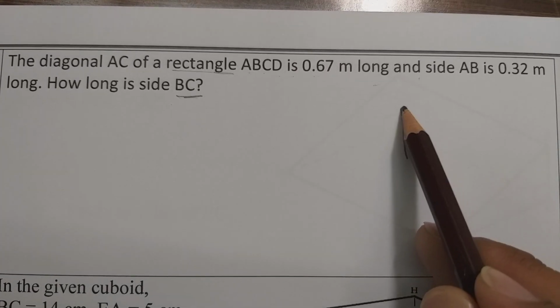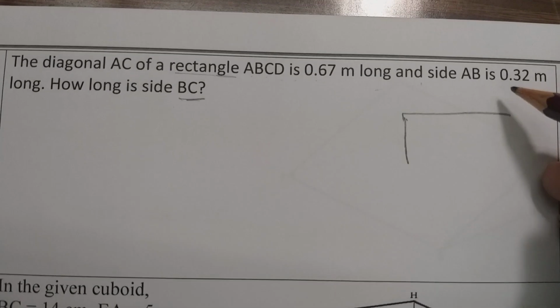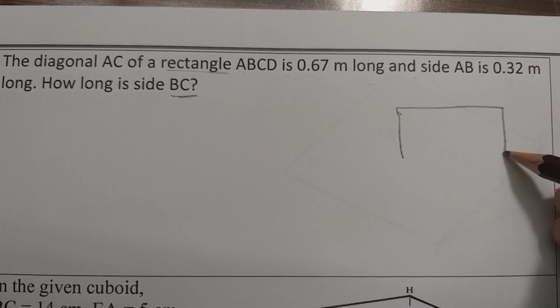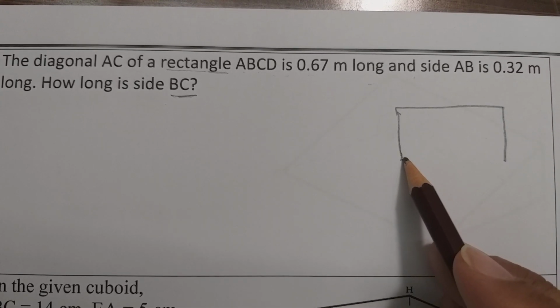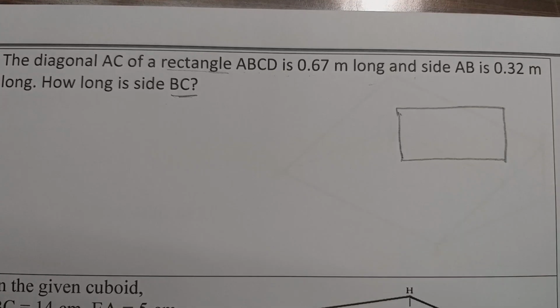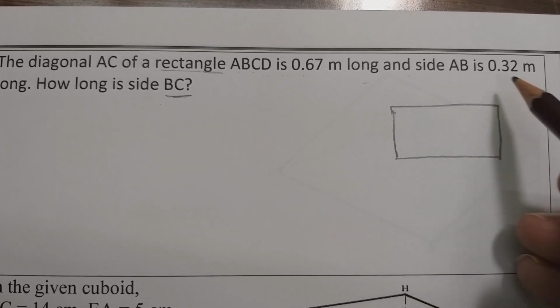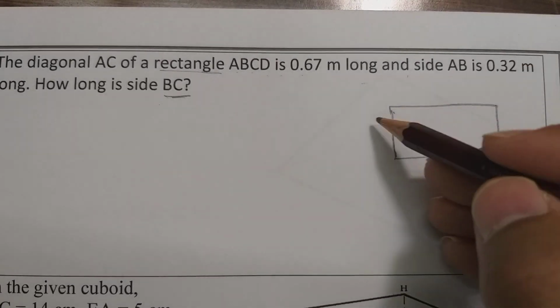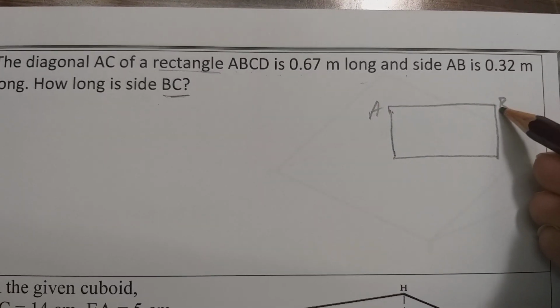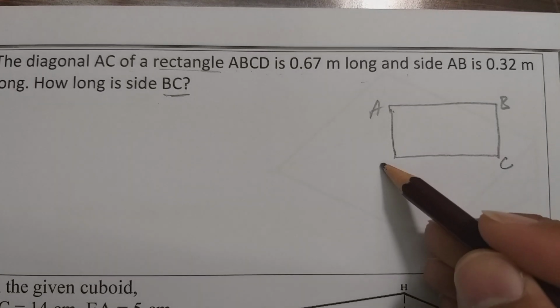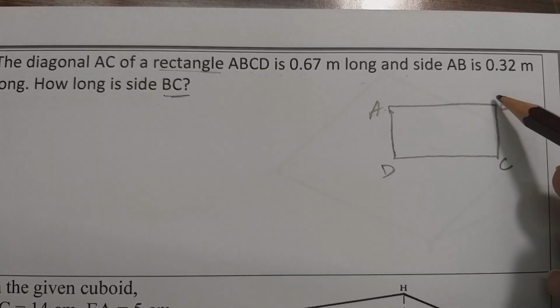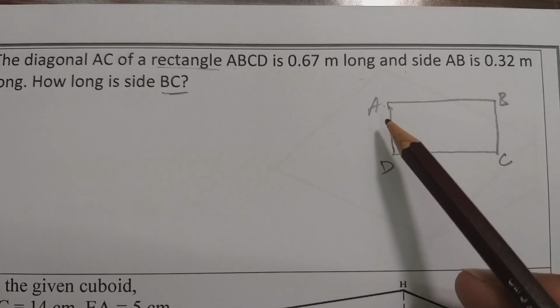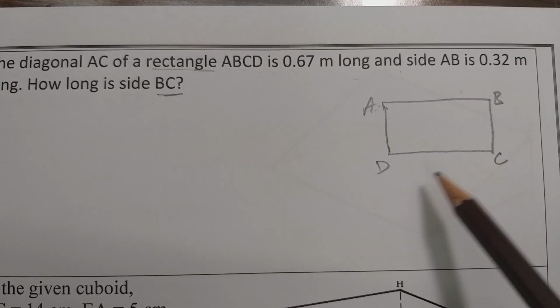Use the ruler, because it's good for you to draw the rectangle accurately, and it should be neat and clean. And when you plot the vertices, you should go clockwise or anti-clockwise, up to you. Let's suppose I say this is A, this is B, and this is C, this is D. It's up to you. So I just choose this one, A, B, C, D.